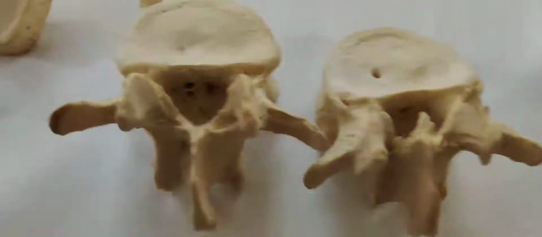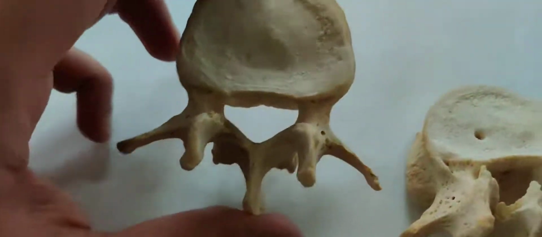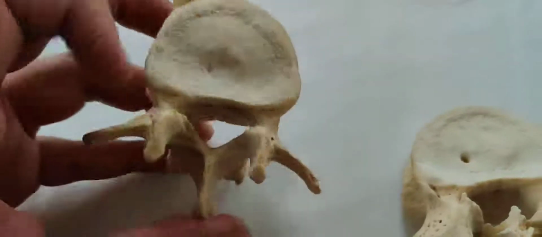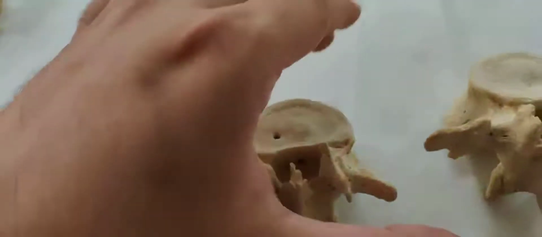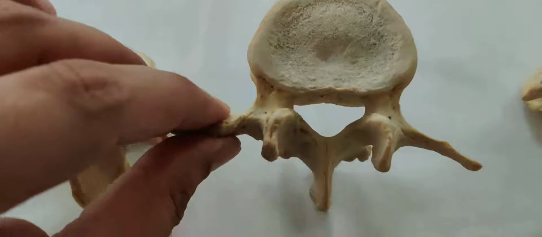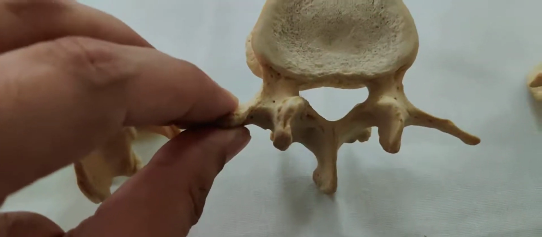Second, have a look at the transverse processes of all these lumbar vertebrae. They are very slender, they are small, and they are directed posteriorly and laterally. In L1 also, then in L2 also, posteriorly and laterally. In L3, as we are going down the spine, their direction is becoming more lateral and less posterior.